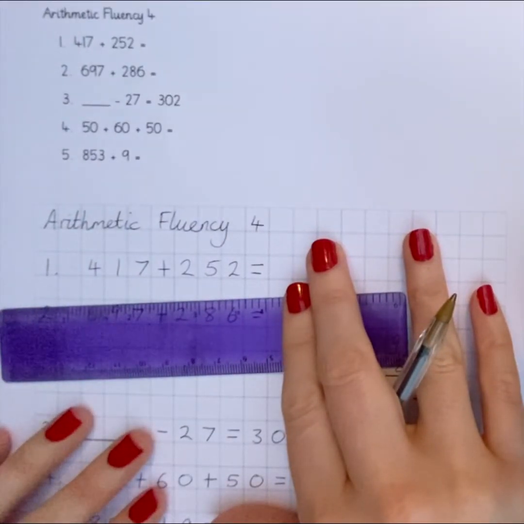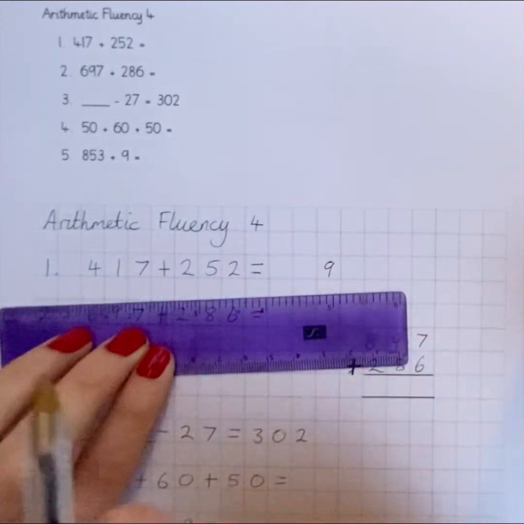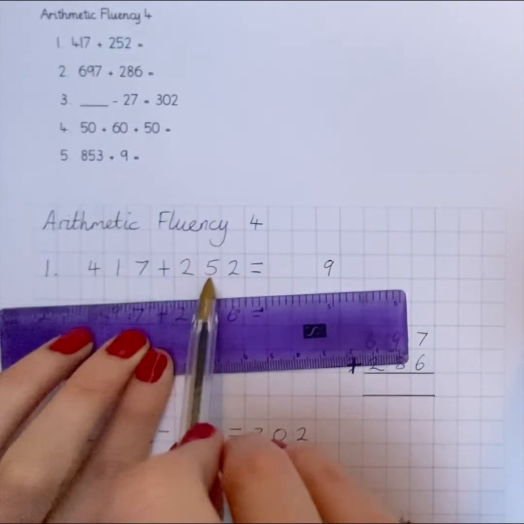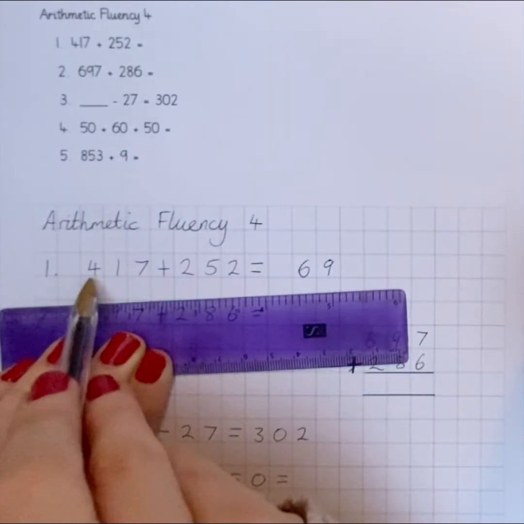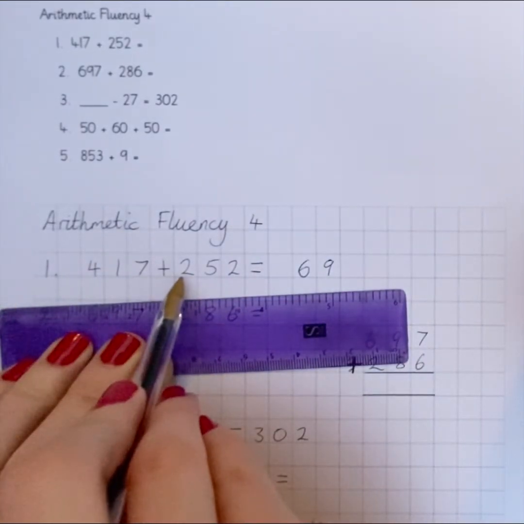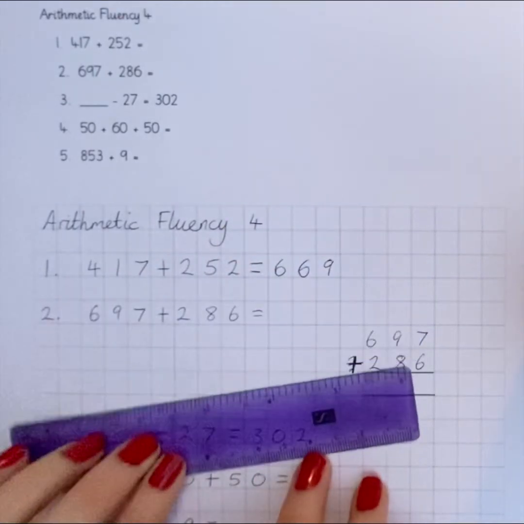This is Arithmetic Fluency 4. So we have 417 plus 252. So in the ones we have 7 and 2 equals 9. Then in the tens we have 10 add 50 equals 60. So we're going to put 6 in the tens. And in the hundreds, 400 add 200 equals 600. So we're going to put 6 in the hundreds as well.